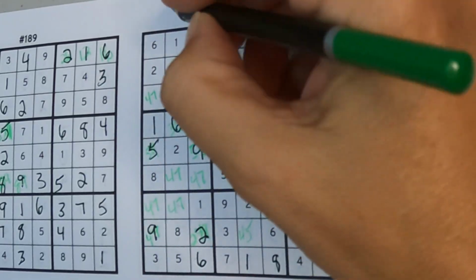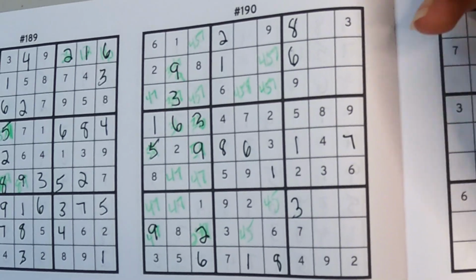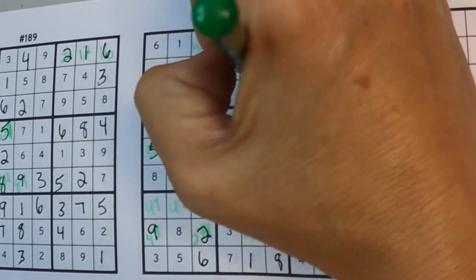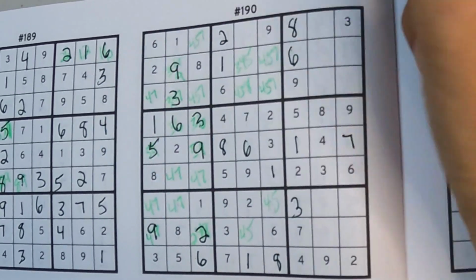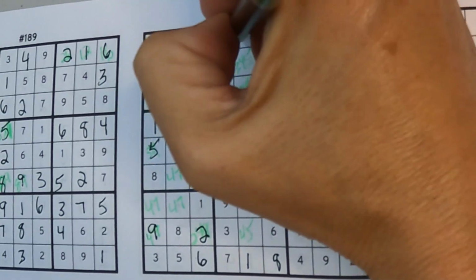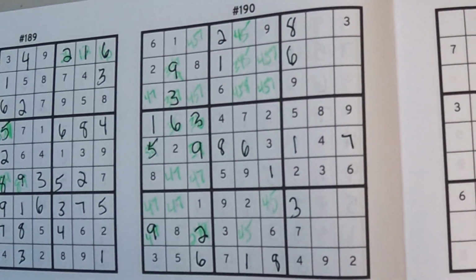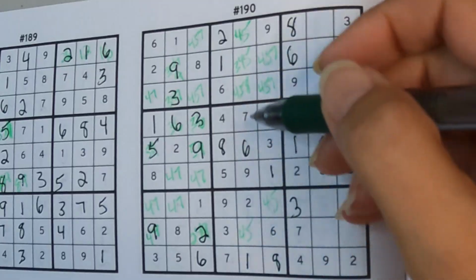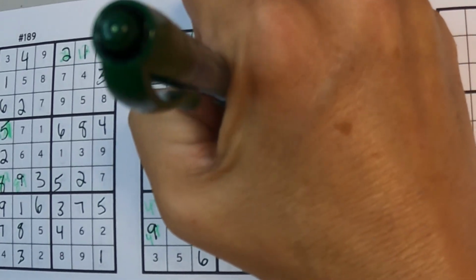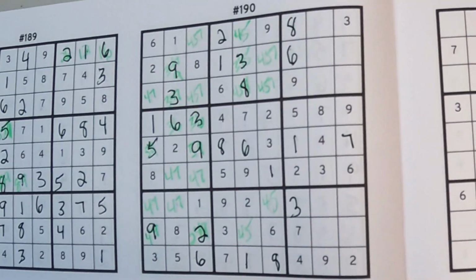We've got the 3 here, so 4, 5, 8. 8 here, so 3, 4, 5. 3 and 8 here, so 4, 5. And now if we look at that column, the only place the 8 can be is here, and the only place the 3 can be is here.